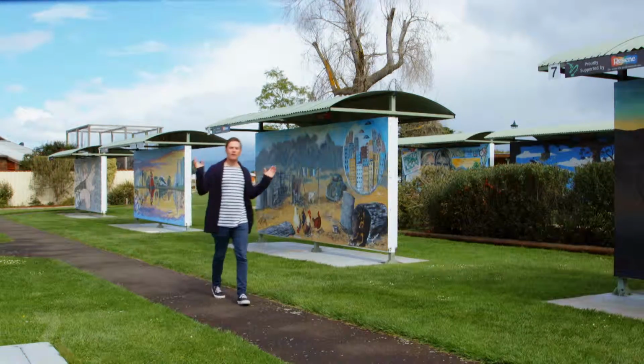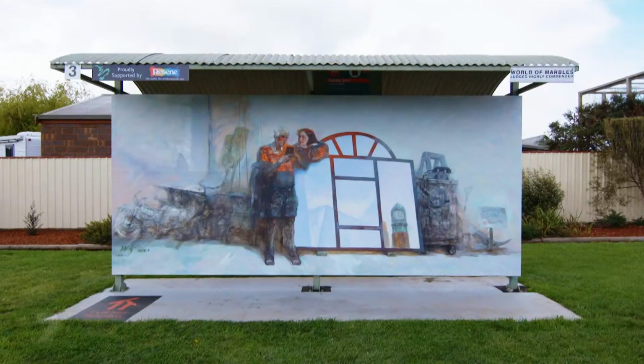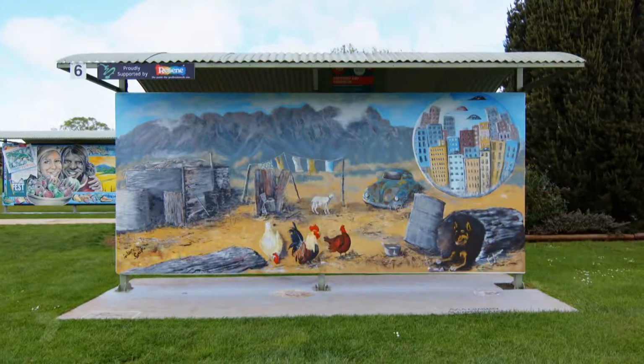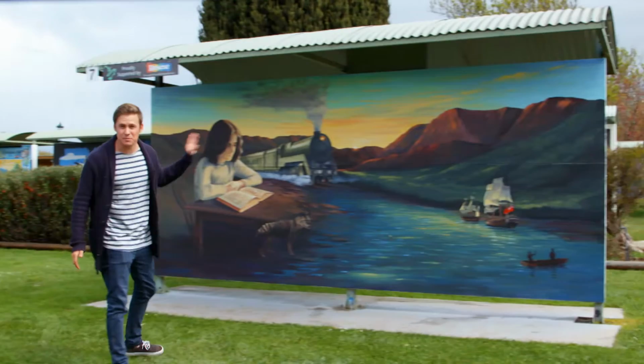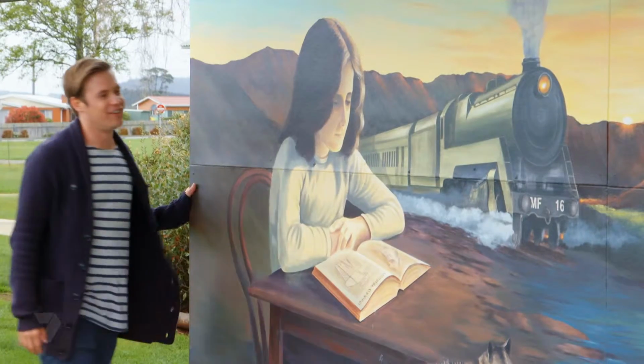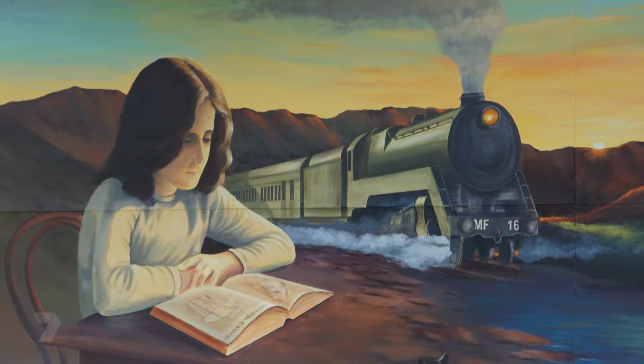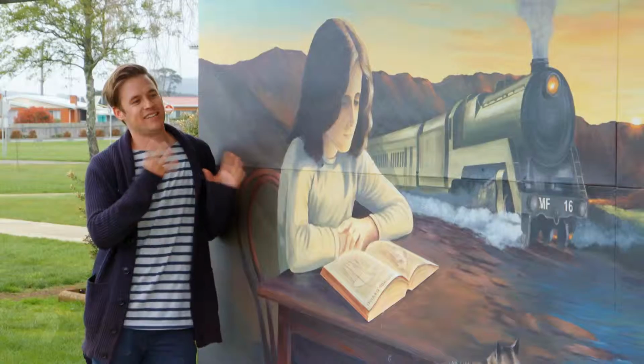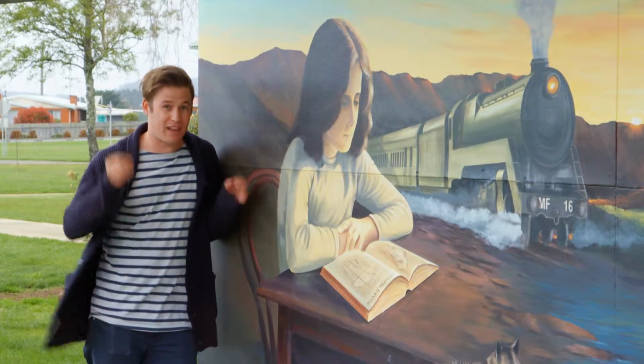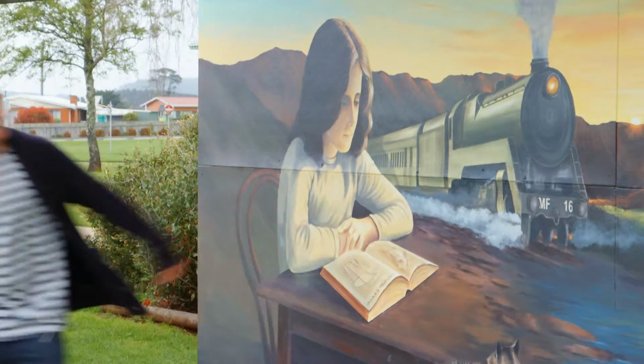These murals are all part of a big event. It's called Mural Fest, and people from around the world come here to paint. And the hardest part is they only get 1 week to paint them. Now this one here is actually done by Julian Bale, and it's called When Tomorrow Comes. And this little girl here is actually his little sister. Now the idea behind this painting is about being young and having a huge imagination.